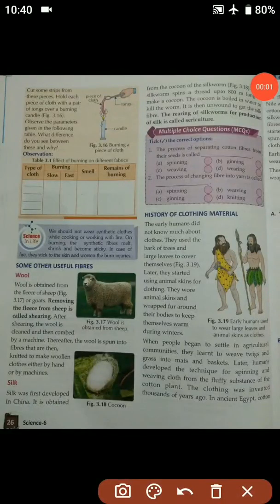So now moving on to the second one, that is silk. Silk was first developed in China. That means it was the first country to develop silk. China was the first country to develop silk for the first time. It is obtained from the cocoon of the silkworm.